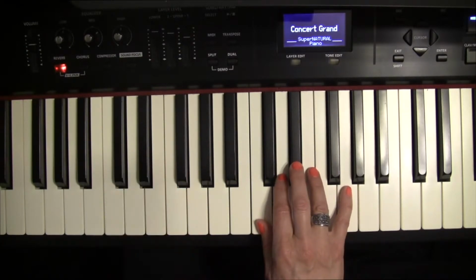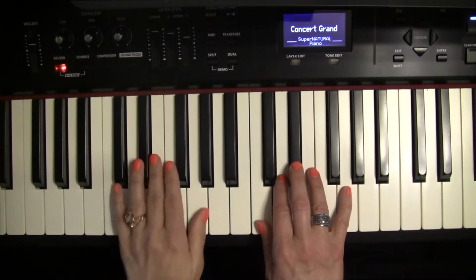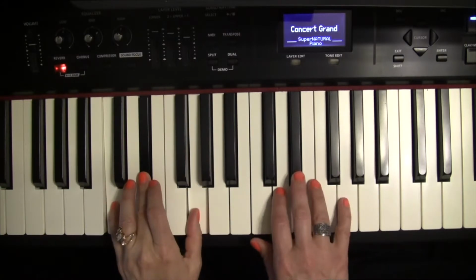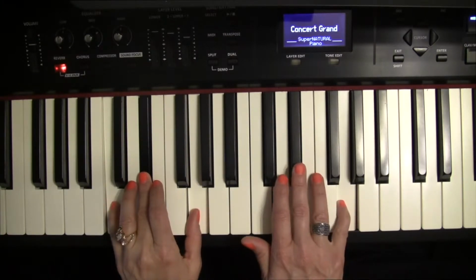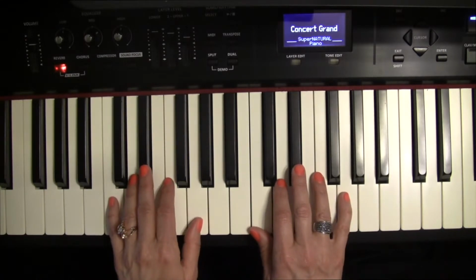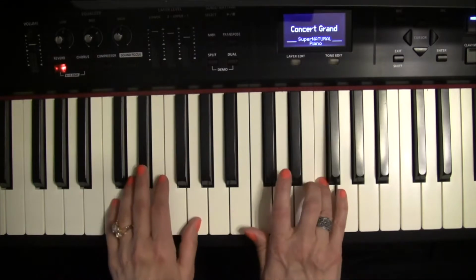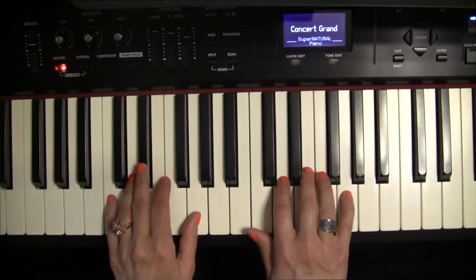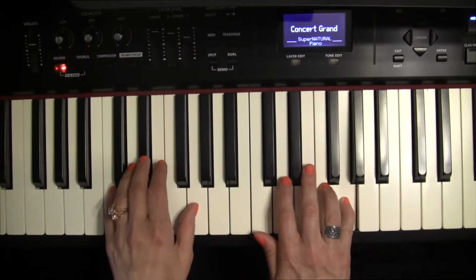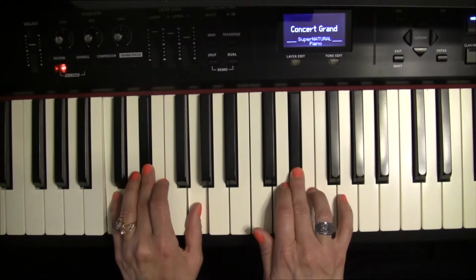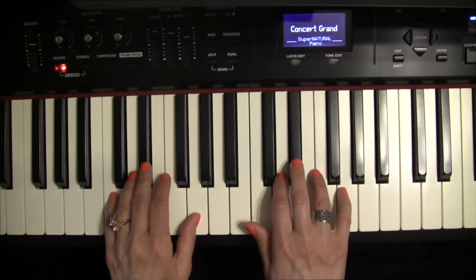This time we'll put both hands together. When you get to the second measure, you'll be playing the C minor chord in your left hand and the G in your right hand. The right hand begins on the third beat. 1, 2. 2, 3, 4, half, rest. 2, 3, 4, half, rest. E flat.